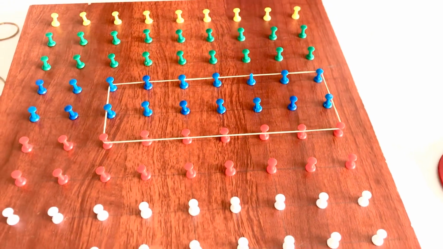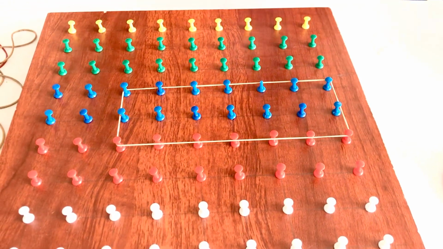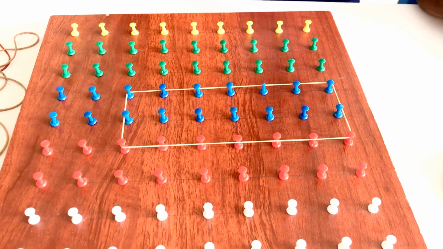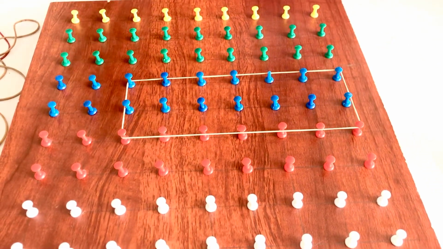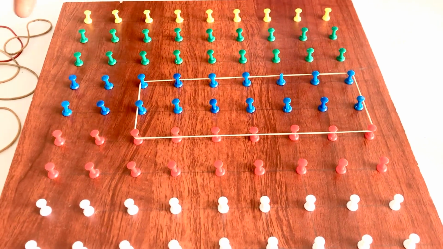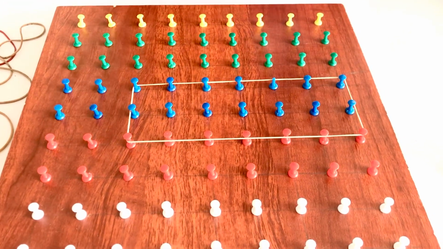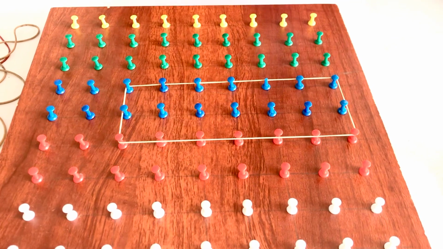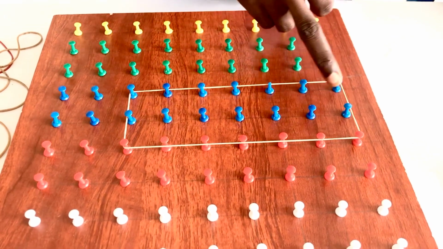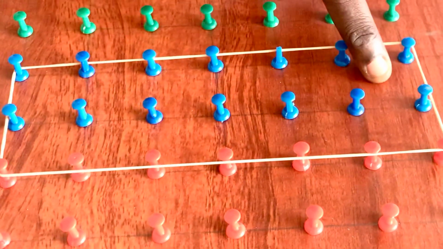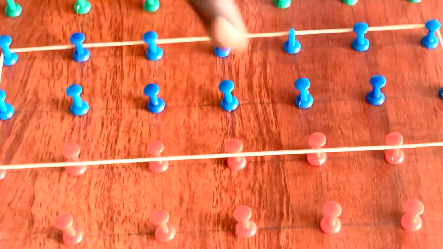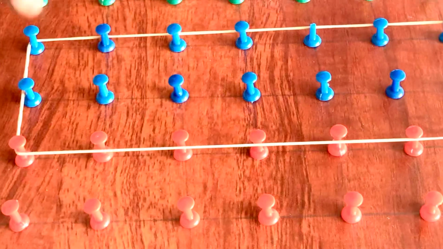We can use the formula, but our focus is not on the formula, but on how to get it practically. Using the formula, you know the area of a rectangle is length times breadth. So let's calculate the length of this rectangle. 1, 2, 3, 4, 5, 6.